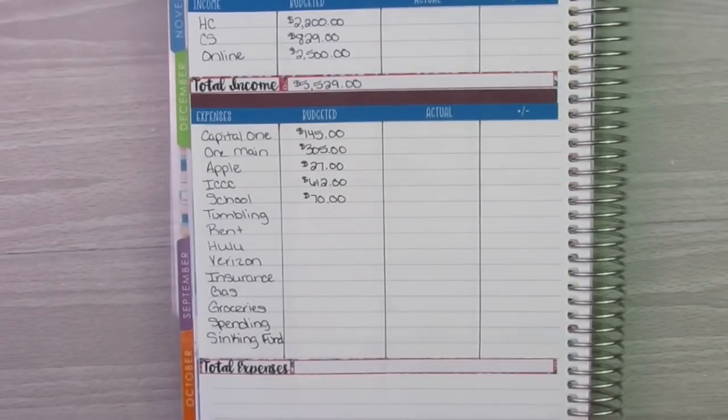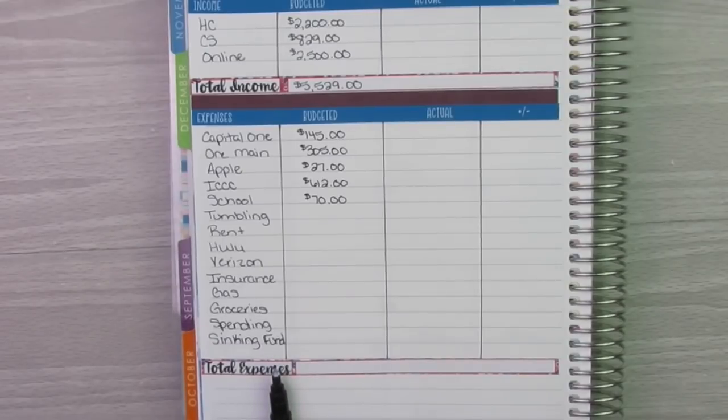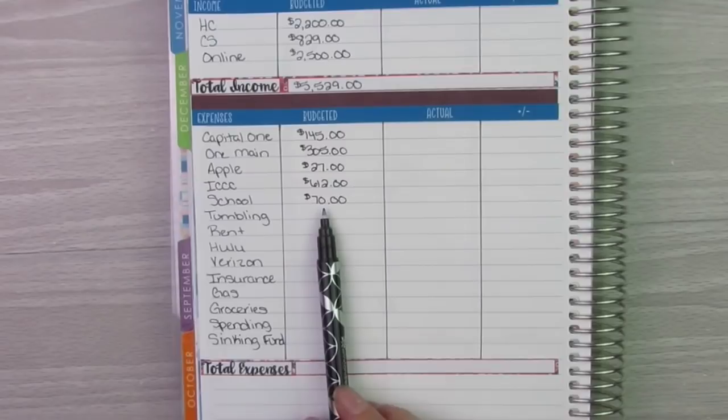Okay, so I meant to push record on the video and evidently didn't push it far enough, so I honestly don't know what you guys saw last. I have written out here all of my expenses, and so far I have the budgeted amount.